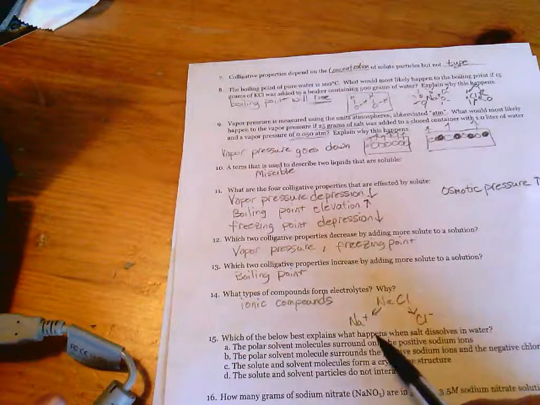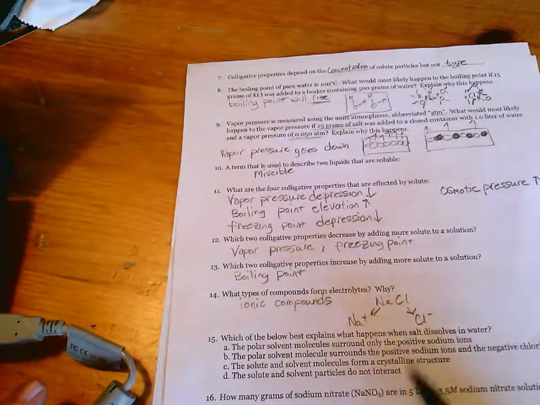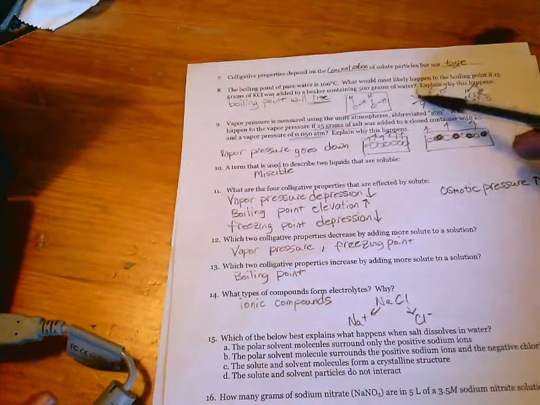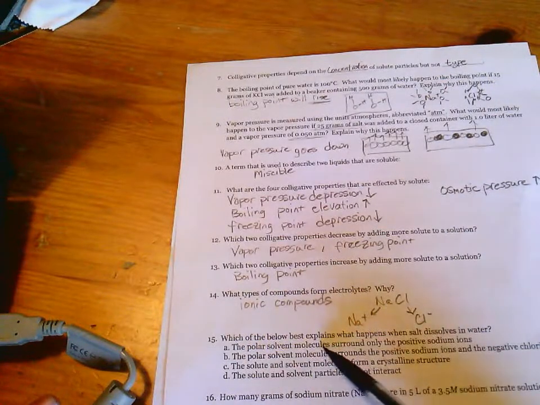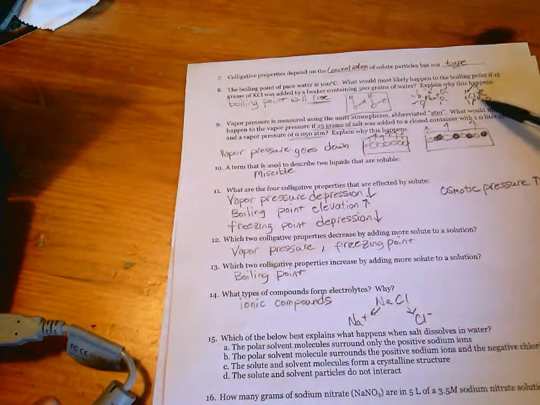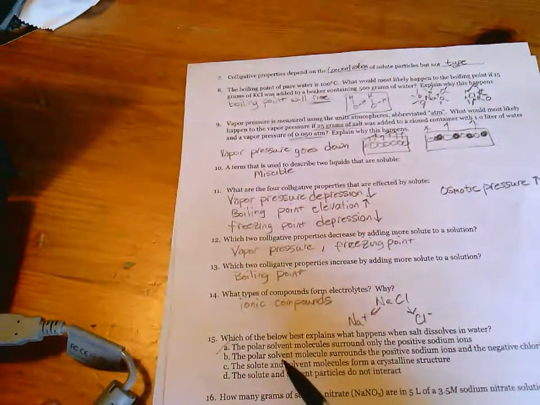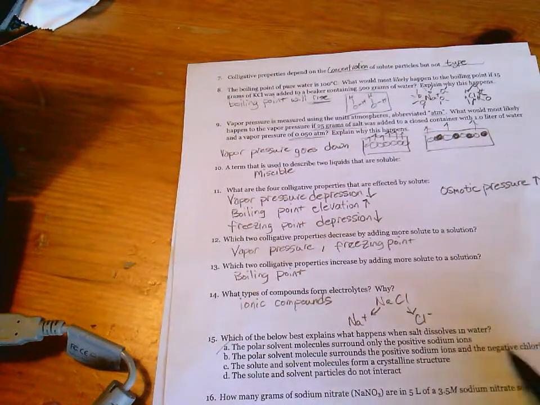Which of the below best explains what happens when salt dissolves in water? Well, I just showed you, and we drew this picture up here of water surrounding the positive and negative. So let's look at this. Polar solvent molecules surround only the positive ions. Well, that's a lie because they surround the negative ions. So that's not it. Polar solvent molecules surround the positive sodium ions and the negative chloride ions. So I like that one.